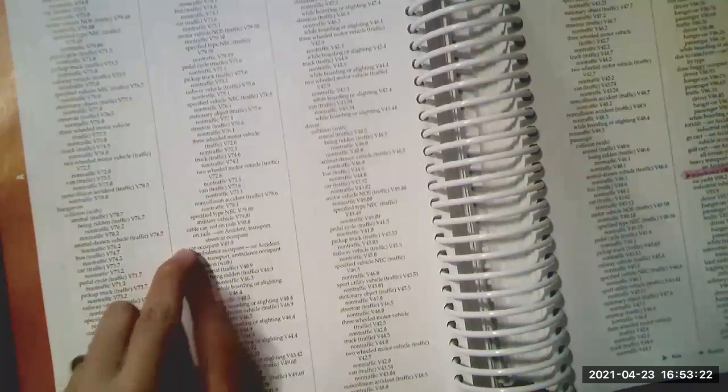And let's see here. Bus occupant is over here, so that's close, but no cigar, right? Oh, okay, all right, it's on page 604, and it's right here, kind of 3/4 of the way down the page, car occupant, and it's V49.9. And that sounds like a good code, but as always, I'm going to tell you, you need to go look it up.